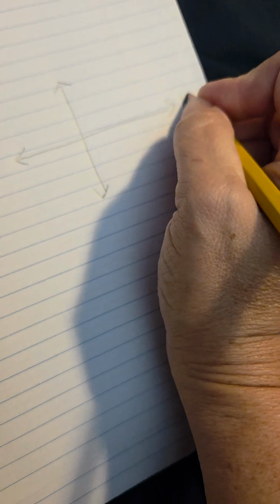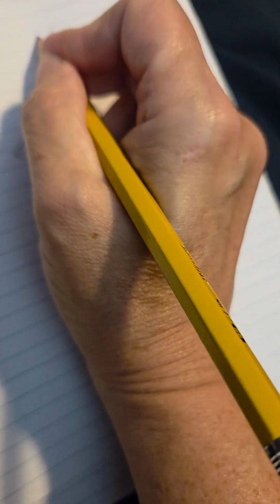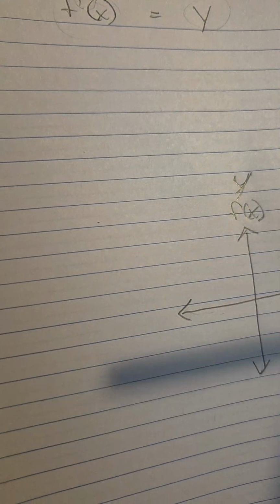So you already know that this is the x-axis. And I imagine you know this is the f of x-axis or y-axis. So that's what I think you know for sure. And so I'm just going to use a basic function. I'm making it up here. I'm going to make it maybe 3x minus 1.